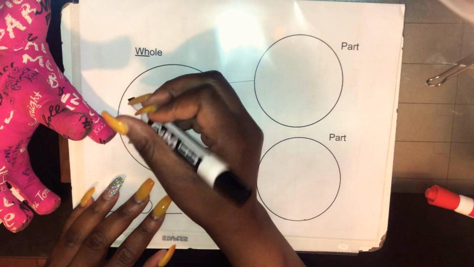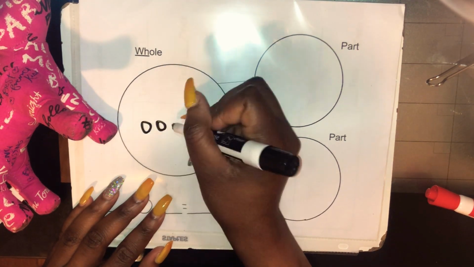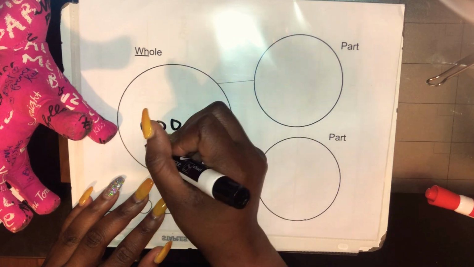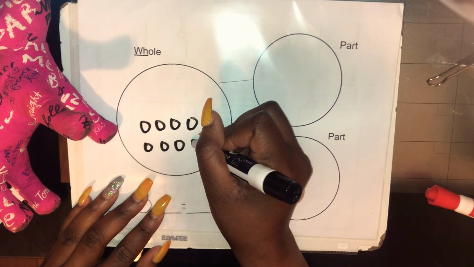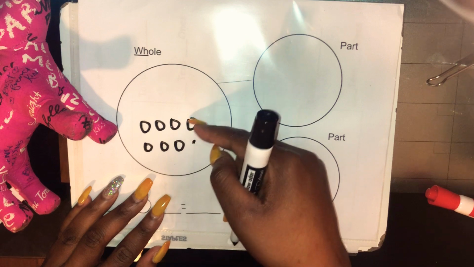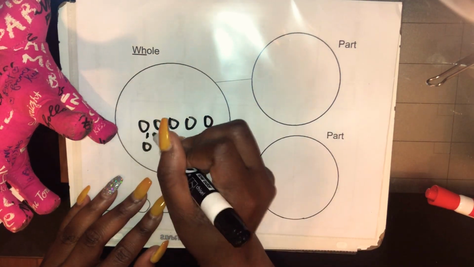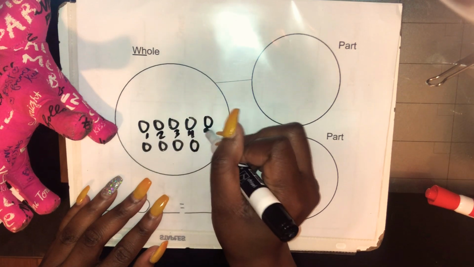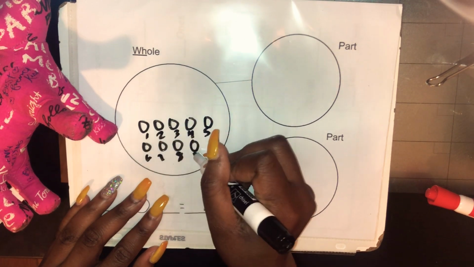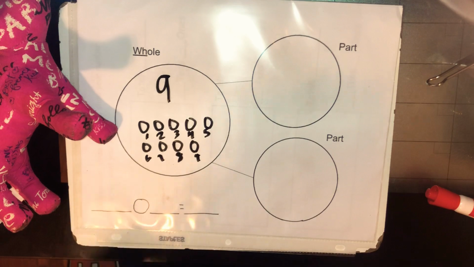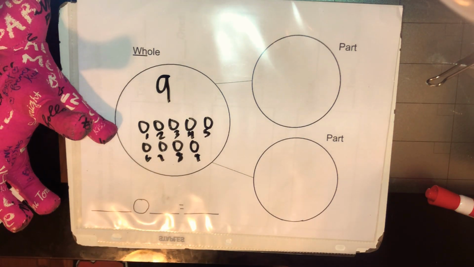Okay, if you drew 9, that was right because that's how many we started. 1, 2, 3, 4, 5, 6, 7. Sorry, 1, 2, 3, 4, 5, 6, 7, 8, 9. See, I like to write my numbers so I don't get confused. I don't really like getting confused. So I have 9 in my whole. That's how many books I started with.